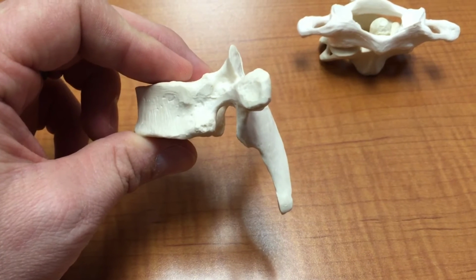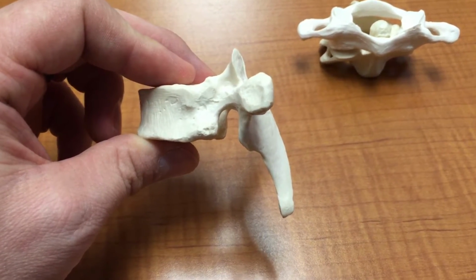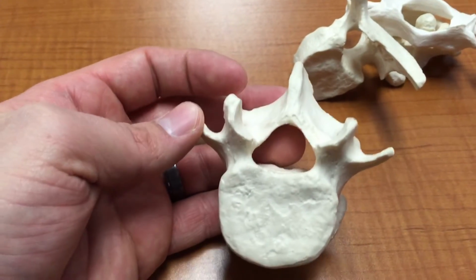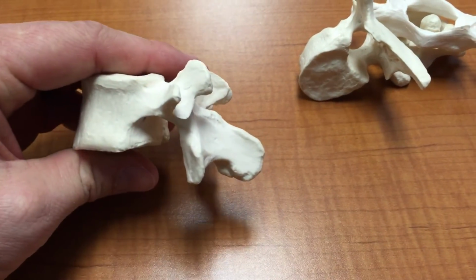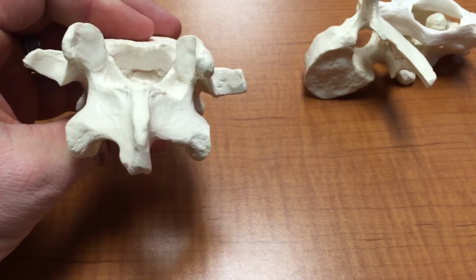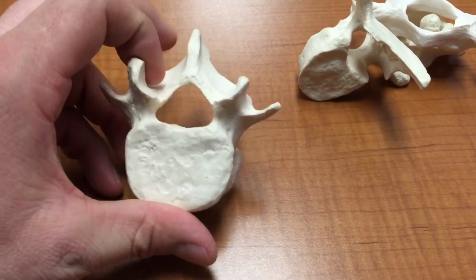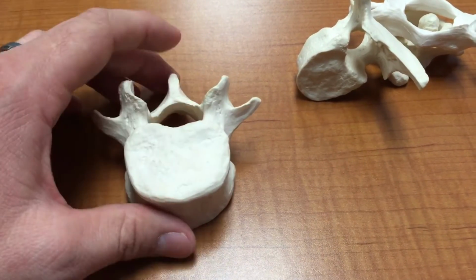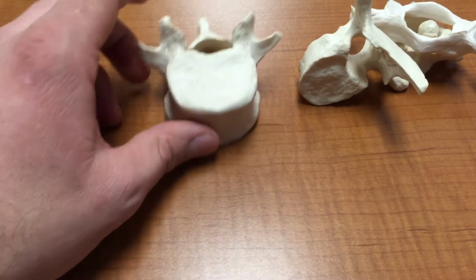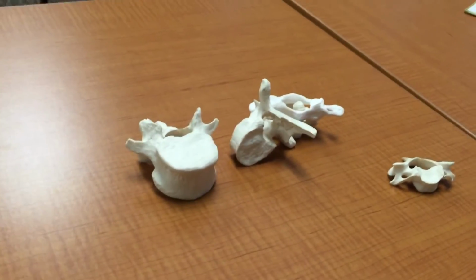I don't necessarily see it, but that's something they've mentioned. And then the big, boxy, blocky lumbar vertebrae, really thick, really block-shaped, really strong, but they're not going to have a lot of motion associated with them. They're going to support a great amount of weight, but have limited mobility.